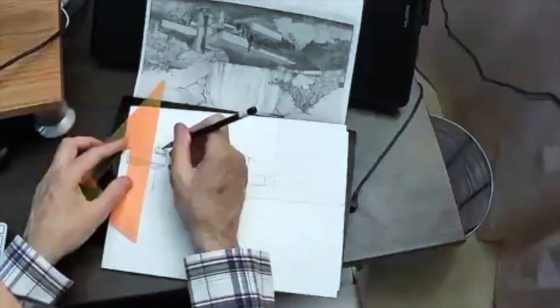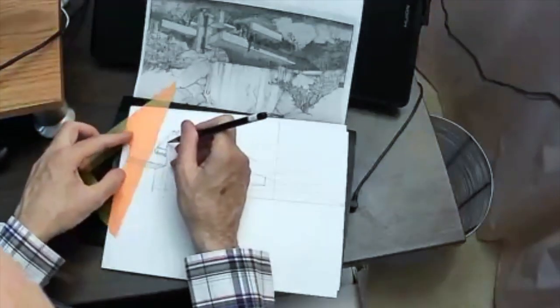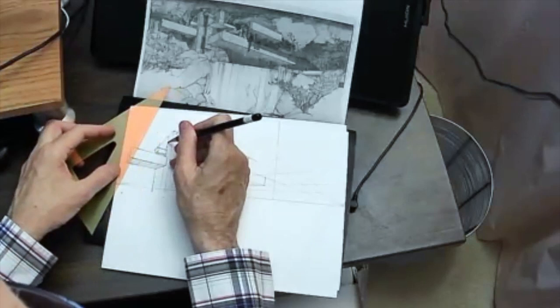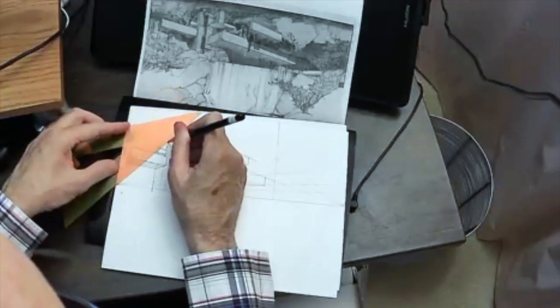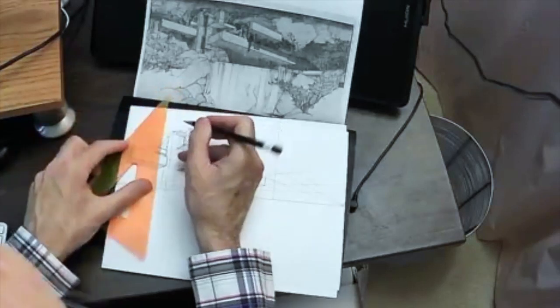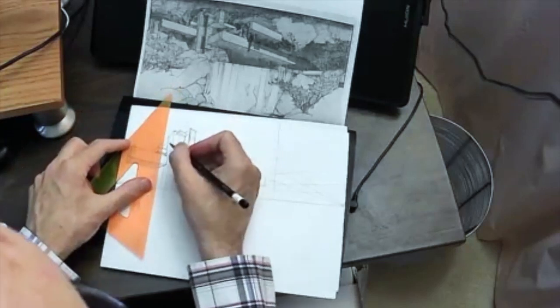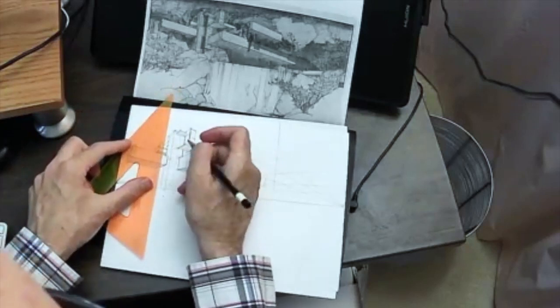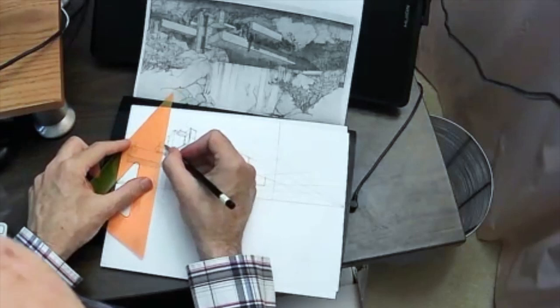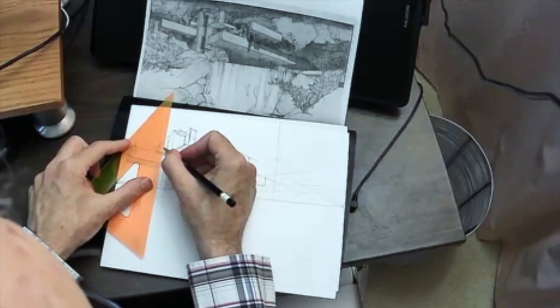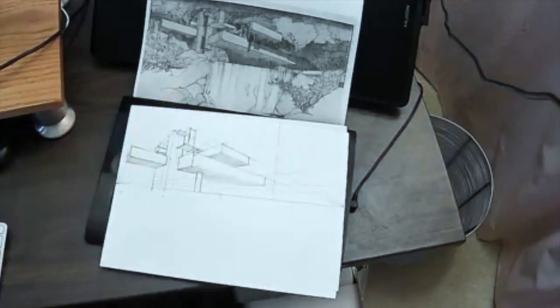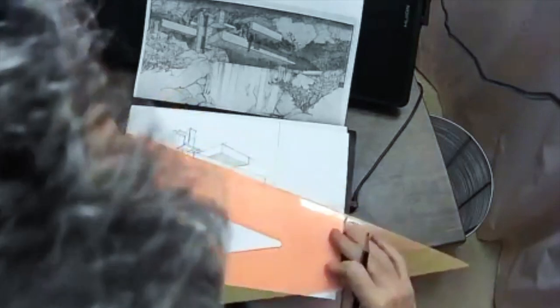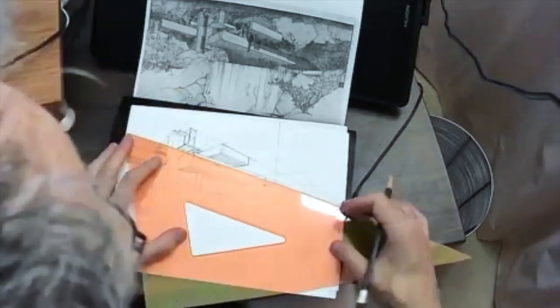There's a cut into this opening here. So the height is roughly about here. I'm going to cut back. And then it goes down. I'm going to say roughly here. And then this is the underside, cuts back.